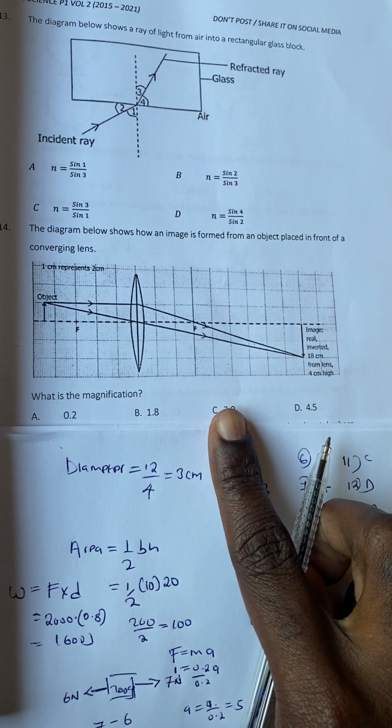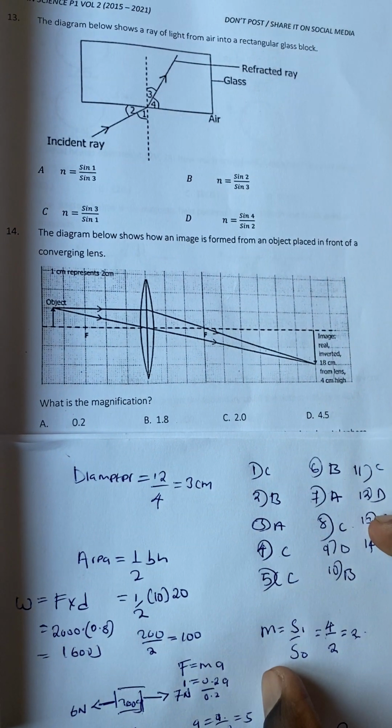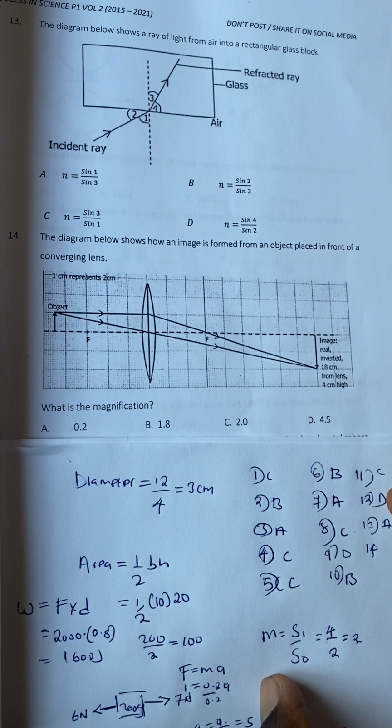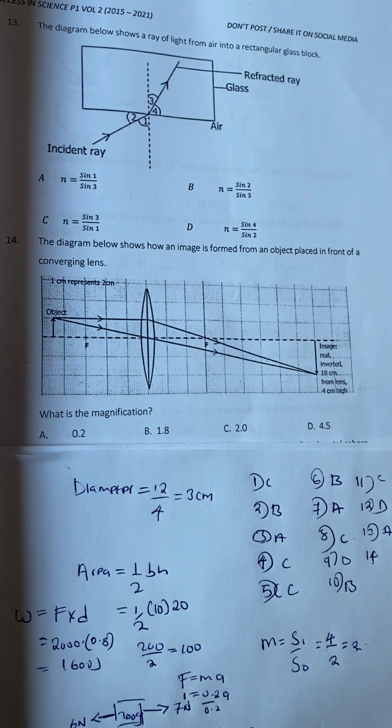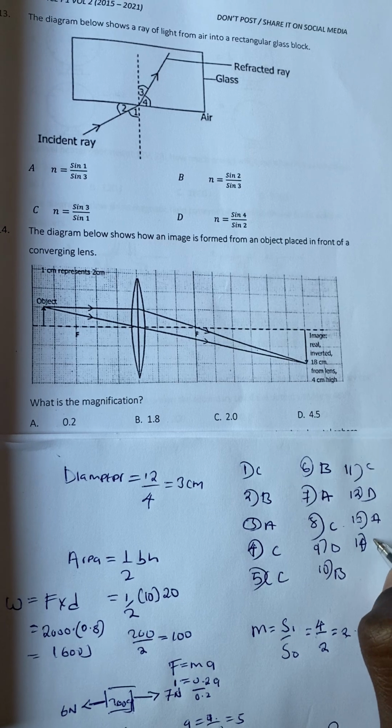So the correct answer is supposed to be D. You can also use the formula magnification is equals the ratio of distance of image to distance of object. So the correct answer for this one, question 14, is C.